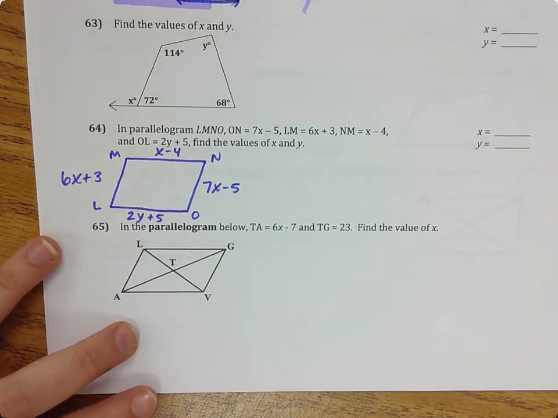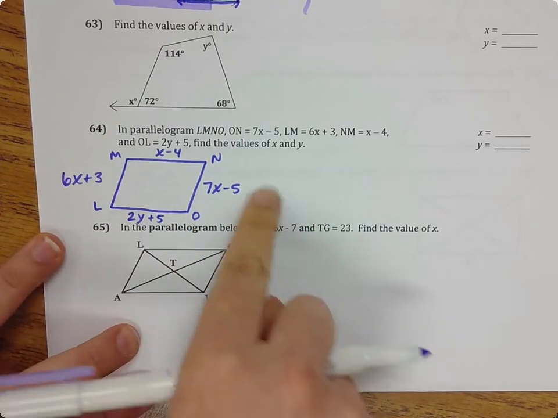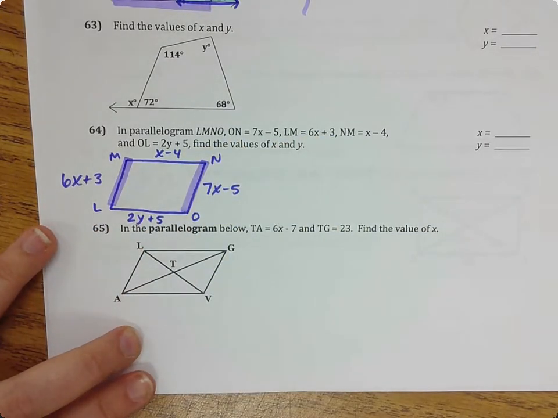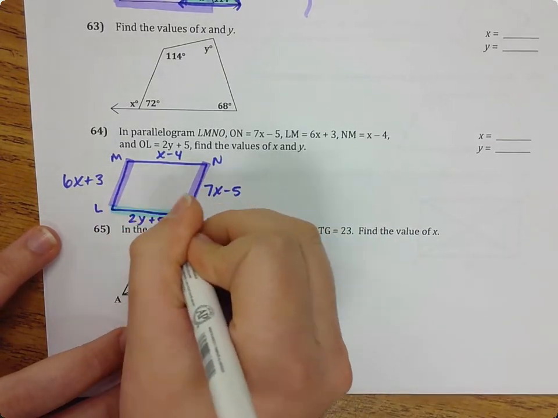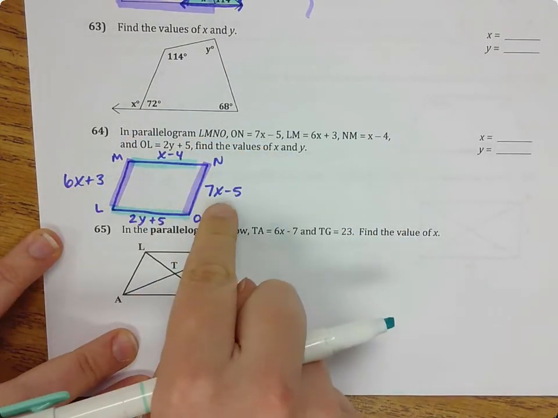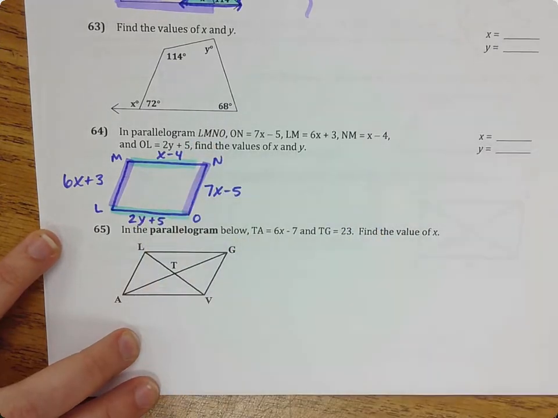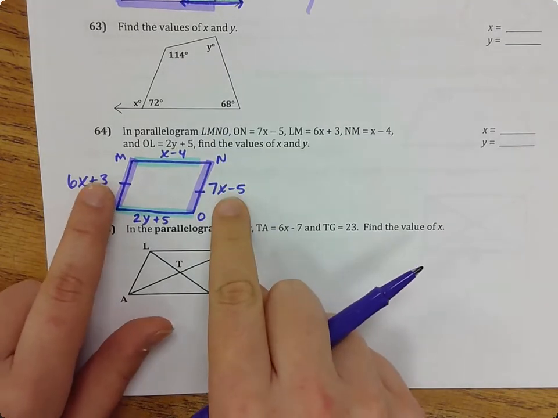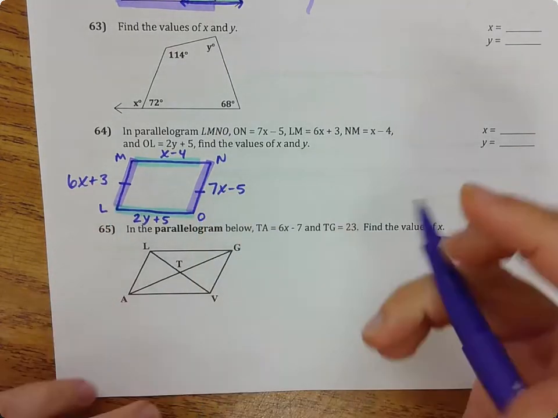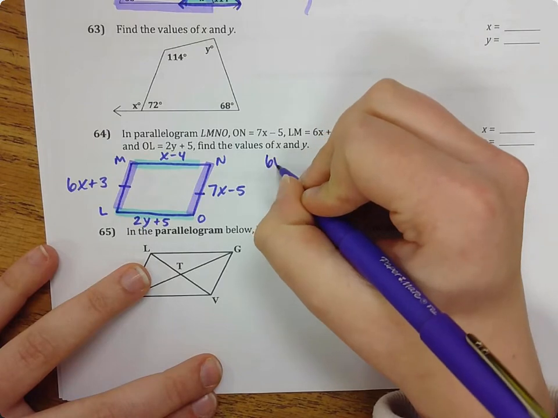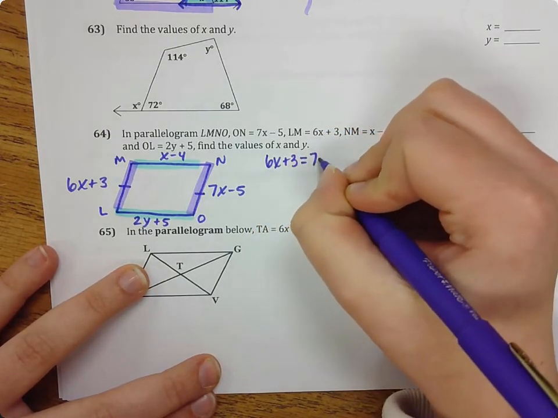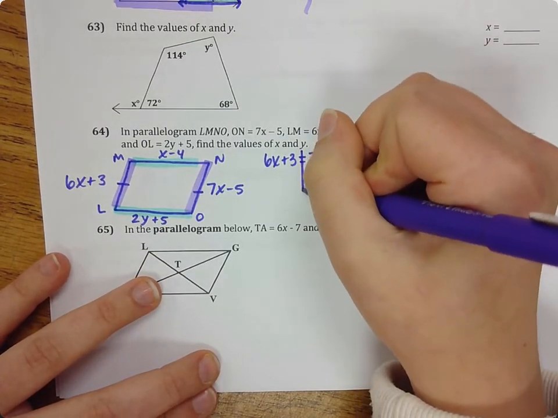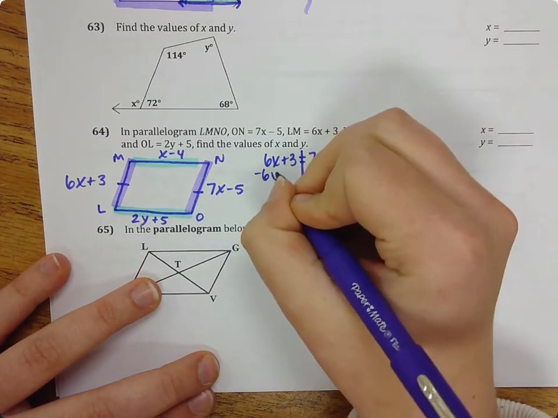So the thing we want to know here in our parallelograms is, how are the side lengths related to each other? Well, kind of like our rectangle, something that we're more familiar with, the opposite sides are congruent. This is the same as this. This is the same as this. So that's going to help us set up some equations. If I want to solve for the value of x, I'm going to take these two equations right here. Congruent, remember, means equal. 6x plus 3 equals 7x minus 5. I'm going to go ahead and solve my equation by subtracting 6x from both sides.